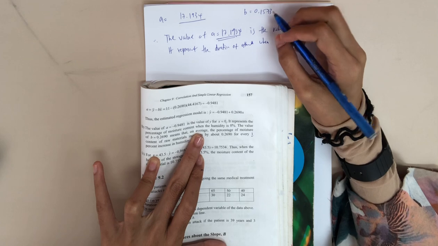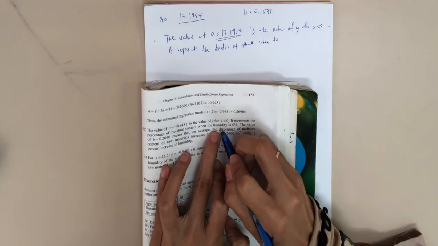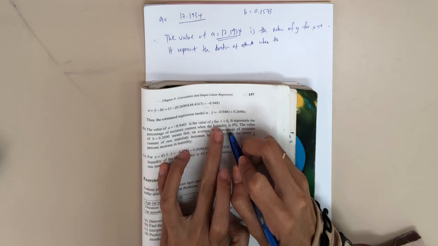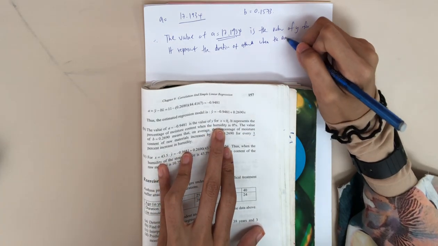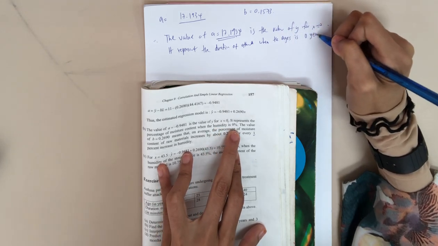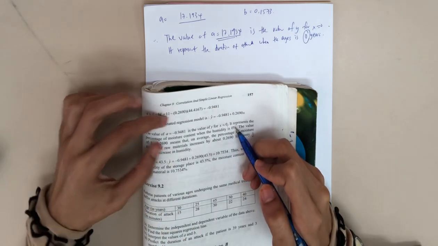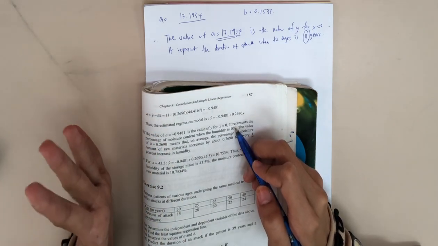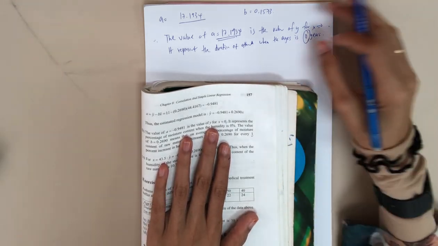Here humidity is X, the independent variable. So for our question now, what is our X? It is age. X is 0, here 0 years, because the question for example 9.2 just now was a percentage, but ours is not in percentage, so it's a number.